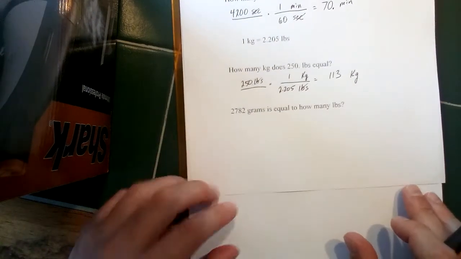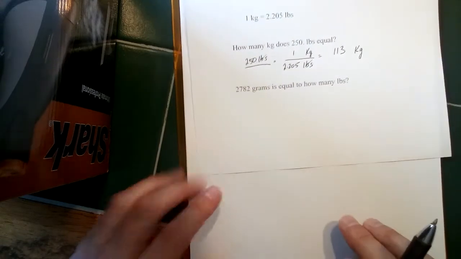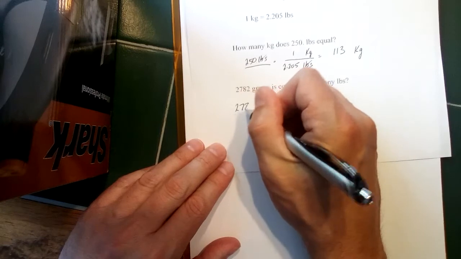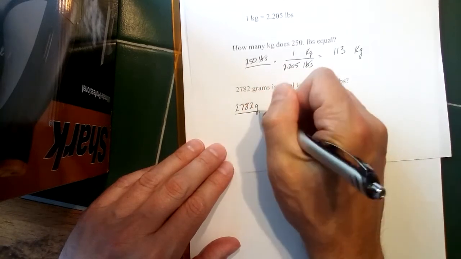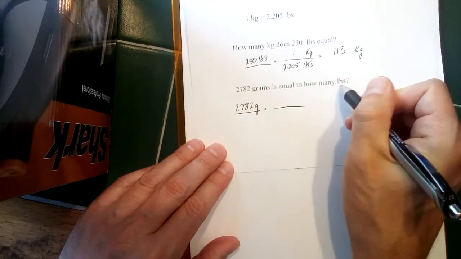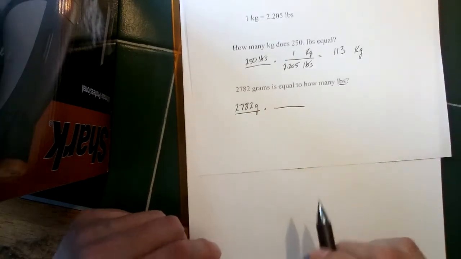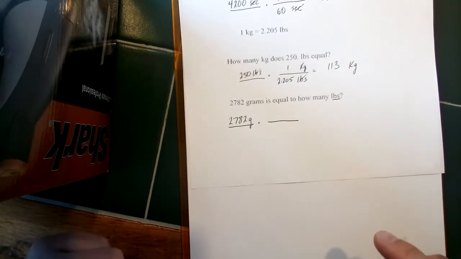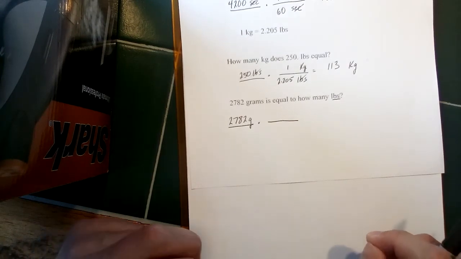Okay. Now, the second example here, we want to introduce something else new. 2,782 grams is the data we have to start with, and we're trying to go all the way to pounds. Now, just on the information we've talked about so far, we don't have exactly how many grams are in a pound.